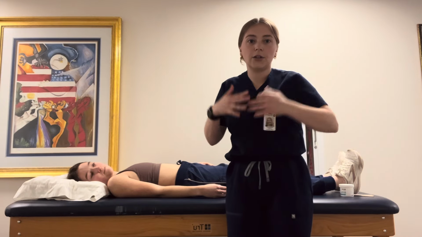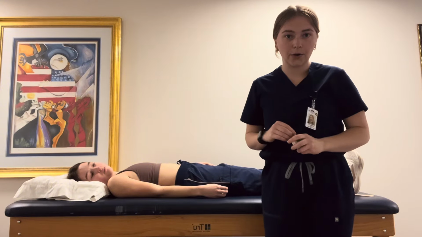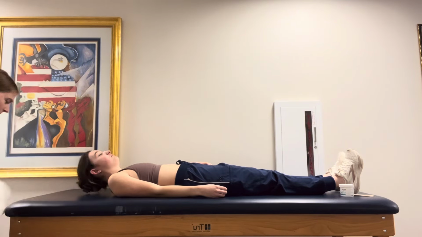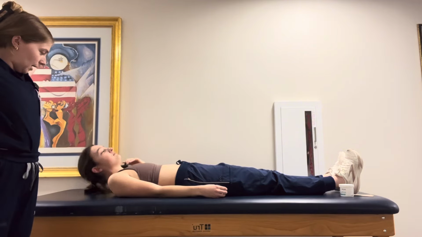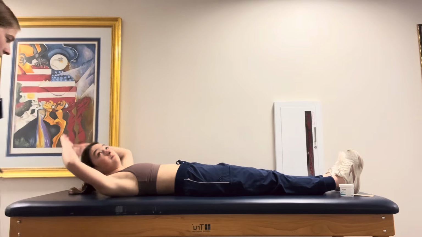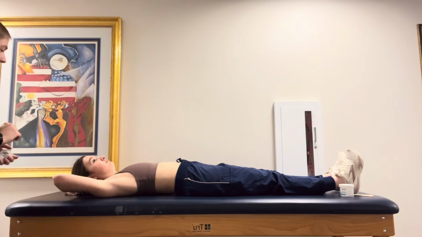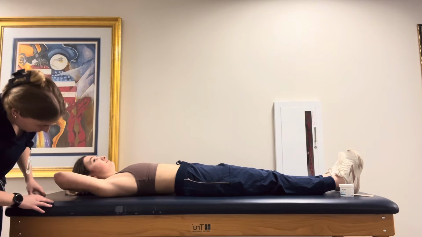Big thing with this is we're really trying to loosen up those stiff pecs. So I'm going to do a muscle length assessment on his pec group. I'm going to remove the pillow from Brooklyn's head and ask Brooklyn to bring her hands up above her head, like so. This focuses on the pectoralis major and minor, and as you can see here, there is a lot more tightness in the pec group.